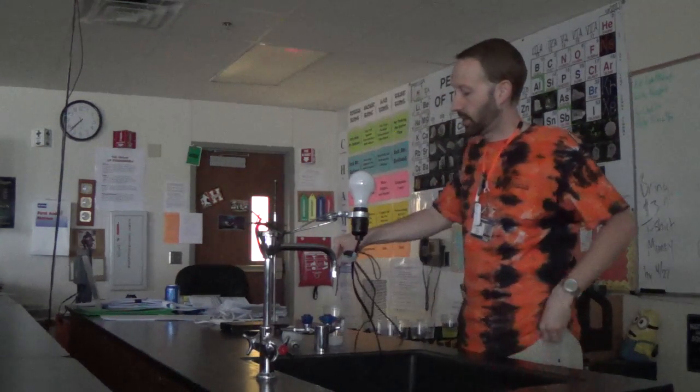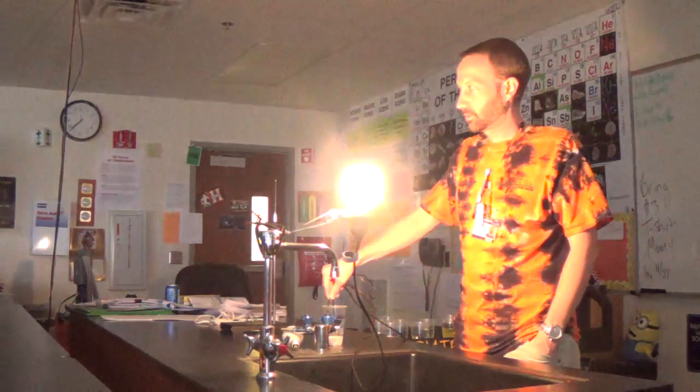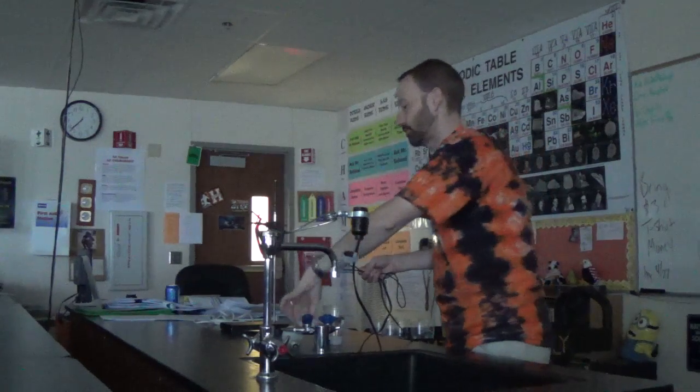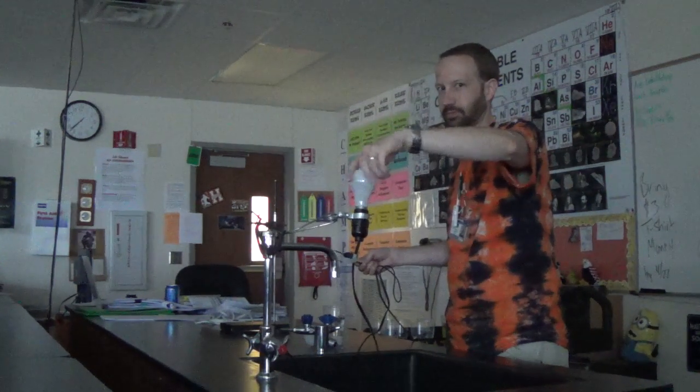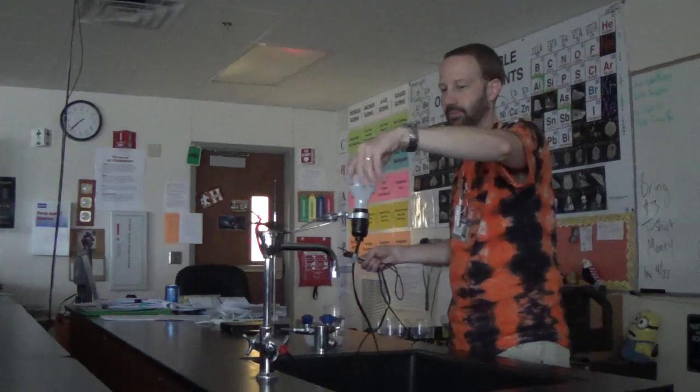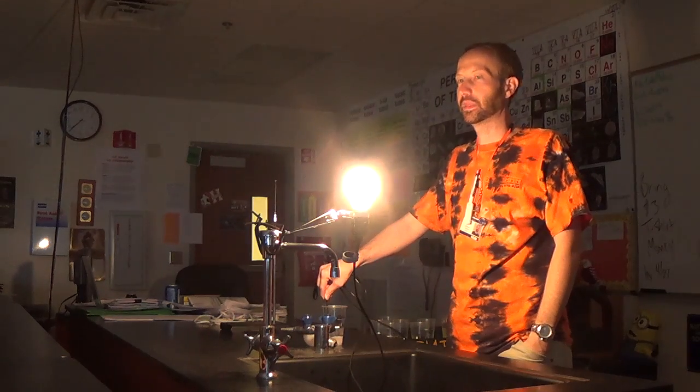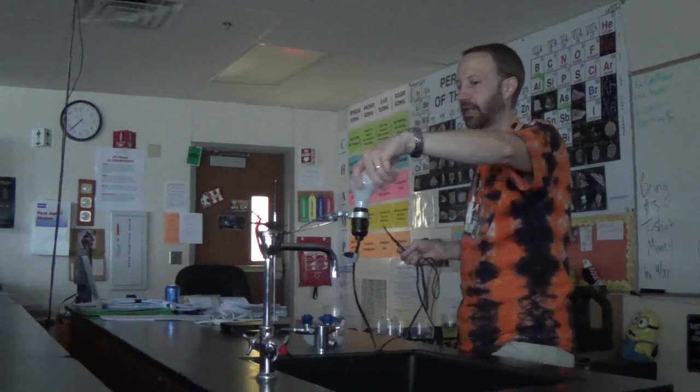Okay, now that's the 34 watt bulb. Let's try the 100. What kind of electrolyte? Strong. Strong electrolyte. So if you were hanging out in a bathtub full of sea salt or Epsom salt or bath salts or whatever else you might want to add to your bathtub and someone dropped the hairdryer in, you are in trouble. It's going to go bad quickly.